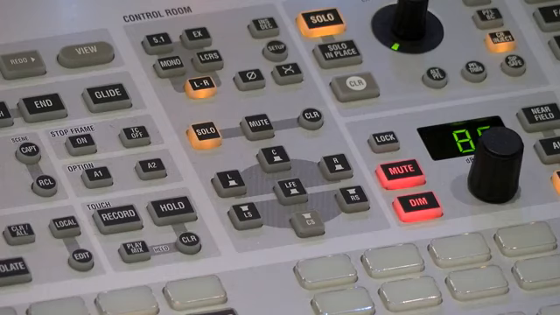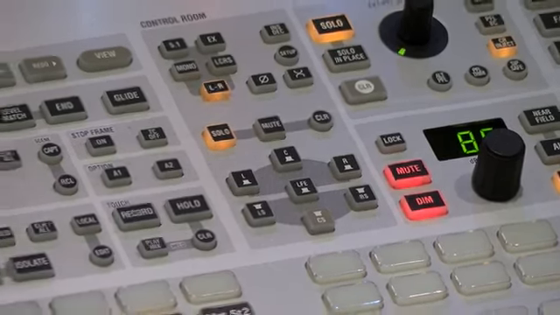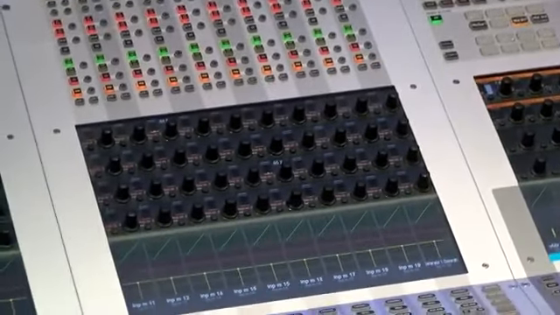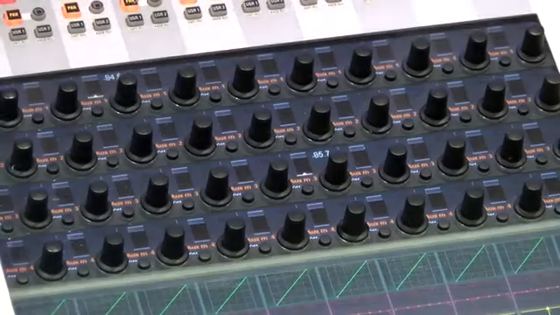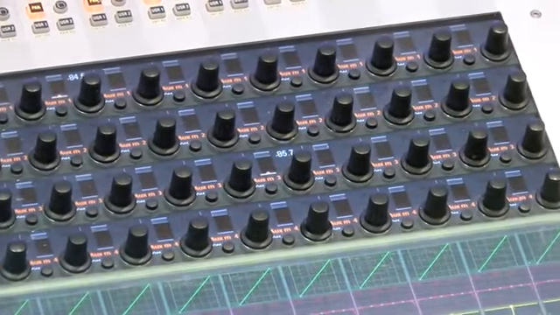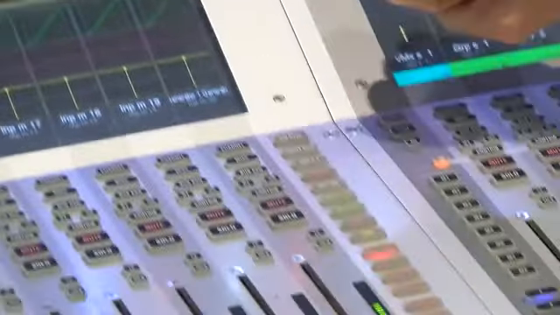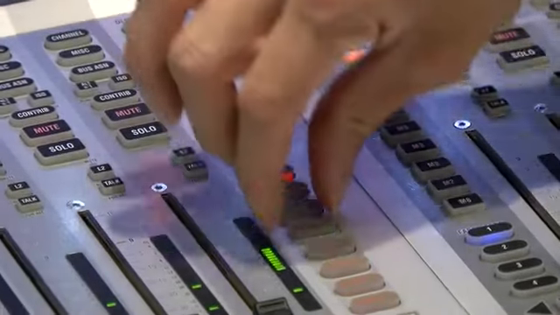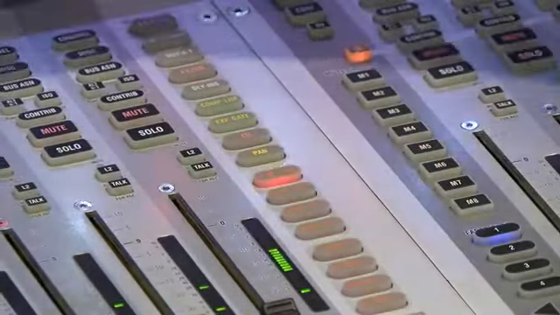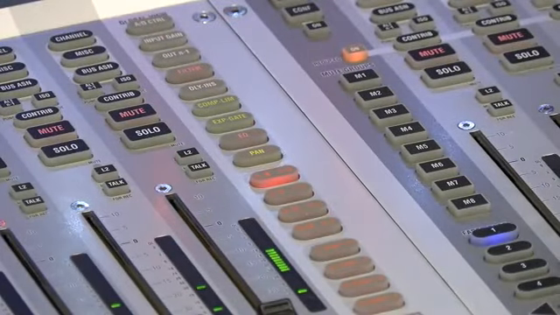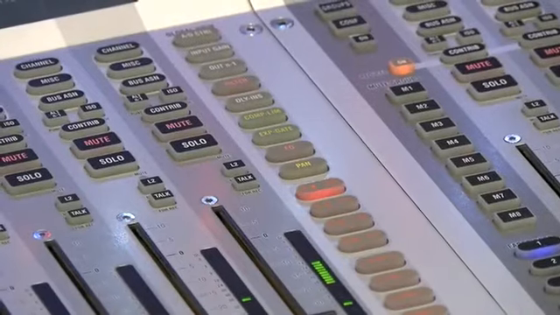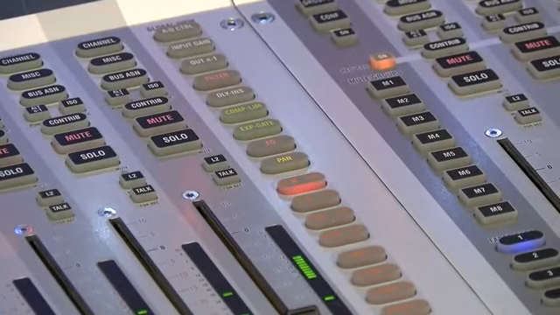The last thing that I would really like to go over on the console is auxiliary sends. How do you adjust your auxiliary sends? Well, if we pan back down here, you'll notice that we have a section of buttons right here that say Global View. Whatever this is selected to, that's what all of your knobs, your endless rotary encoders, are going to show you by default across the whole console.